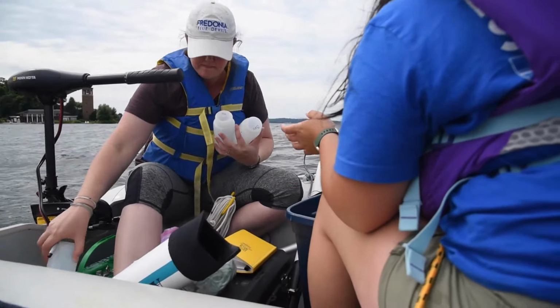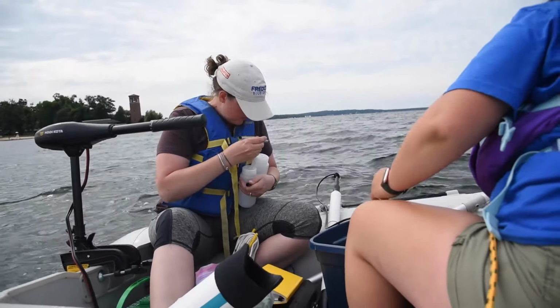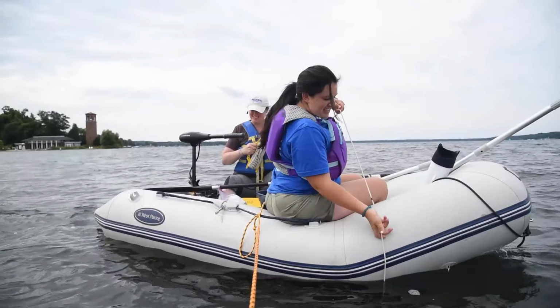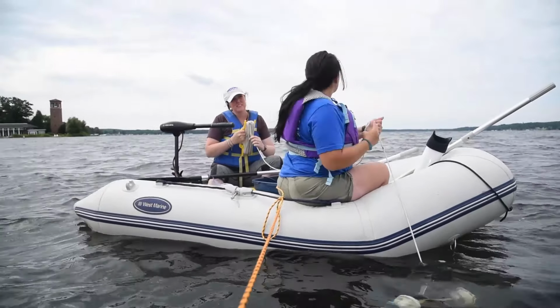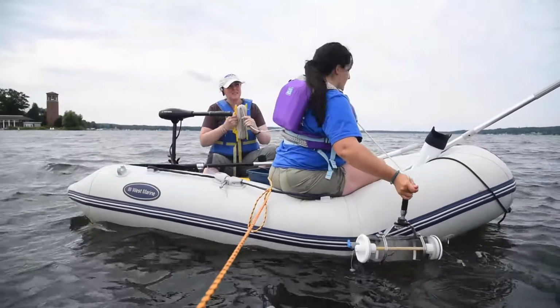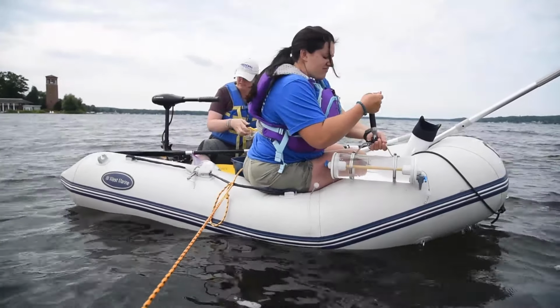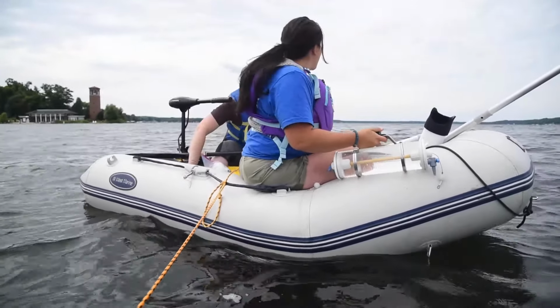So wherever that big chlorophyll spike is based on our vertical profile, we take our first Van Dorn sample. So the Van Dorn, we drop it down into the water, and then we pull it up and we're able to collect a water sample from 3 meters in the water column.